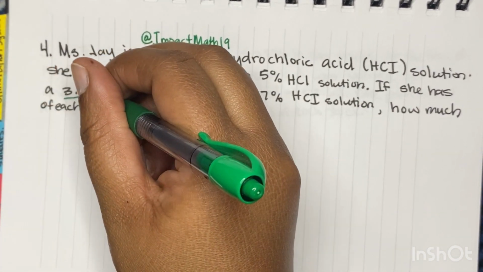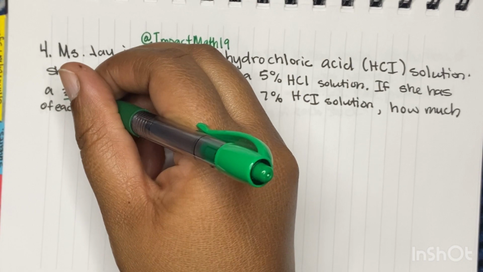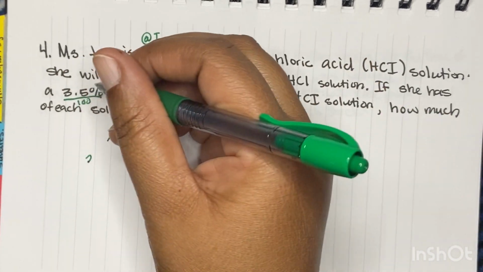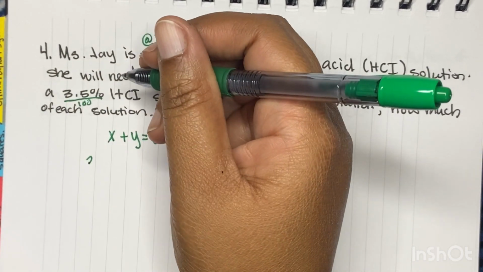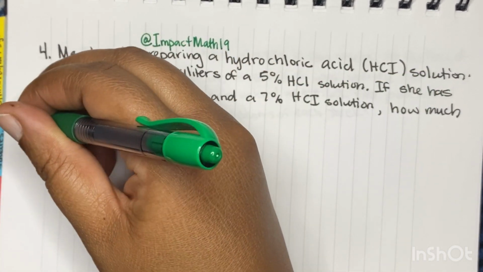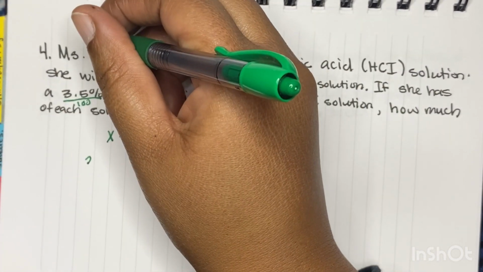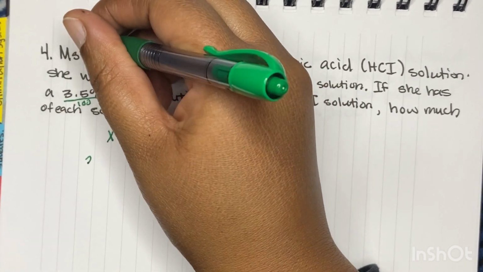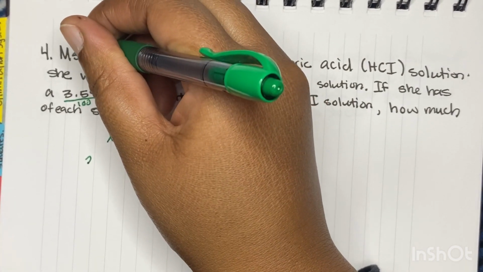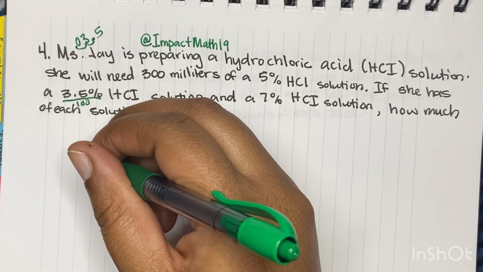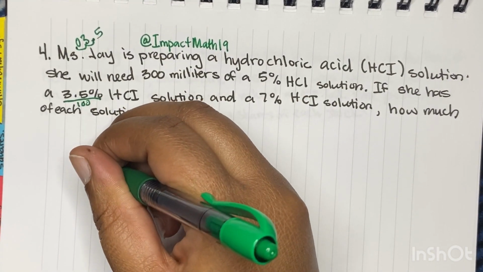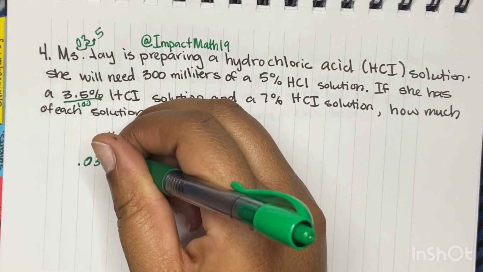So whenever you're changing your percent to a decimal, you have to divide it by 100. So if we divide 3.5 by 100, we would move this over. So let me show you up here. It'll be 3.5, and we move it over 2 spaces to the left. So it'd be 0.35x.